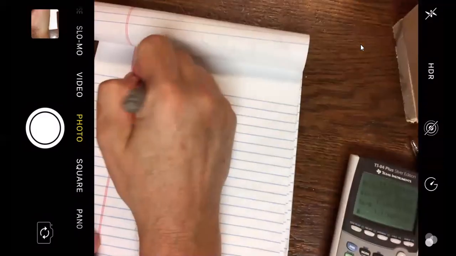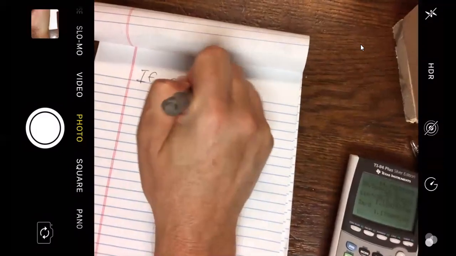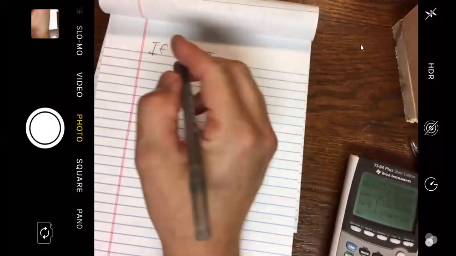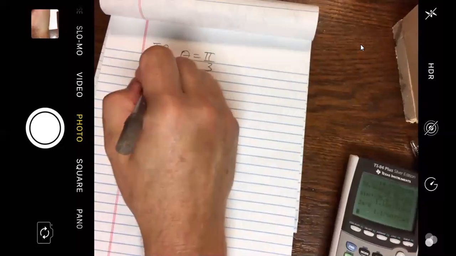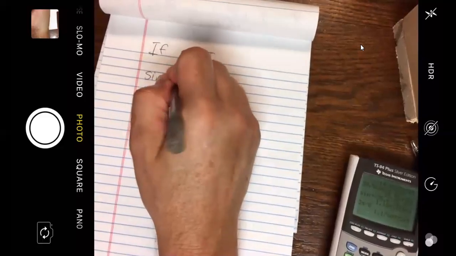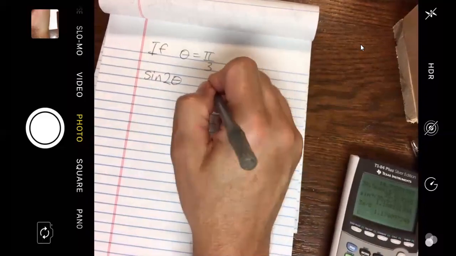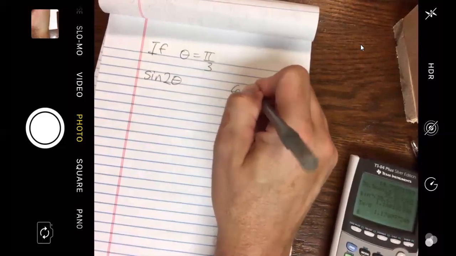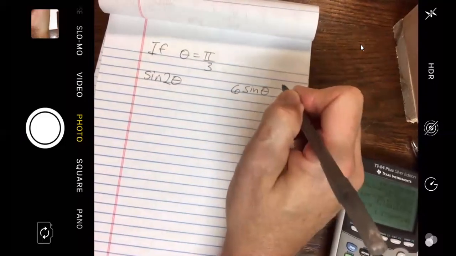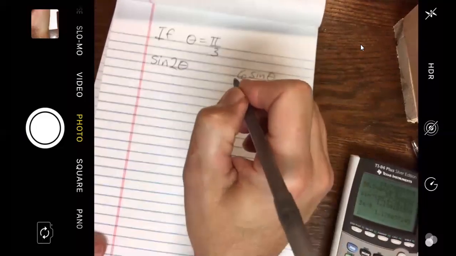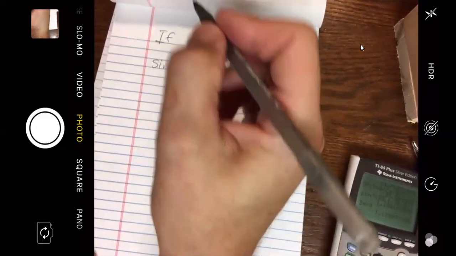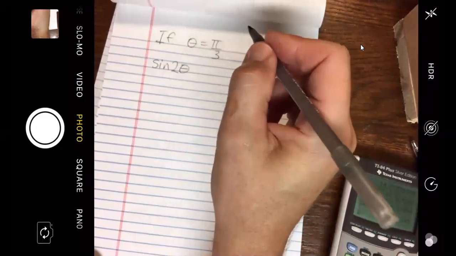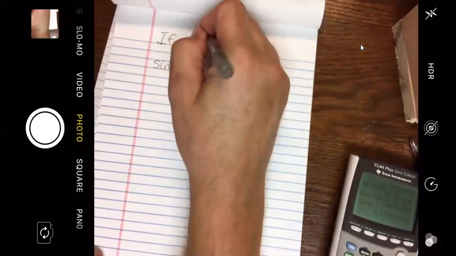For this one, it says if theta equals pi over 3, find the value of each expression, and then lists two expressions. Okay. It's sine of 2 theta, and then after that, it's 6 sine theta. Can you give me a page number and problem number on this? Or is this still off WebAssign? It's still off WebAssign, yeah.